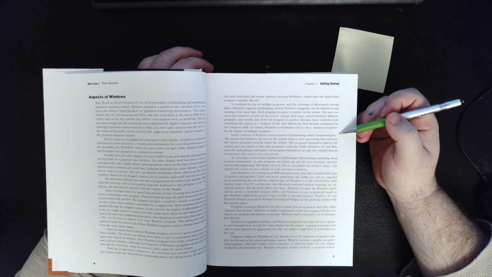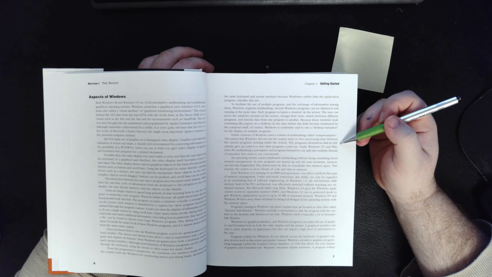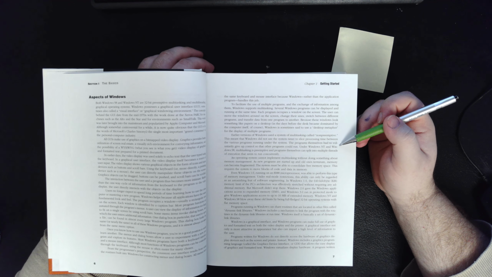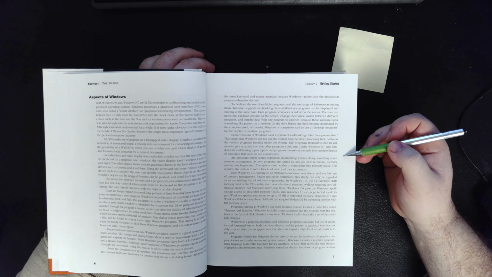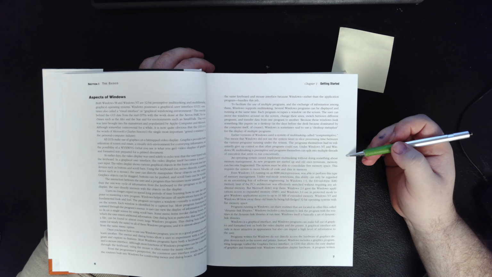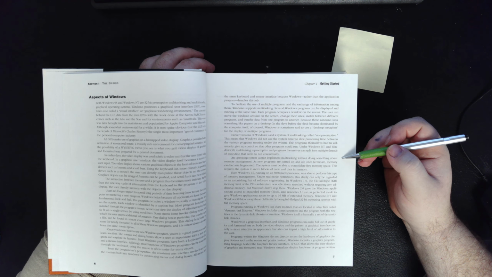Earlier versions of Windows used a system of multitasking called non-preemptive. This meant that Windows did not use the system timer to slice processing time between the various programs running under the system. The programs themselves had to voluntarily give up control so that other programs could run. Under Windows NT and Windows 98, multitasking is preemptive and programs themselves can split into multiple threads of execution that seem to run concurrently.